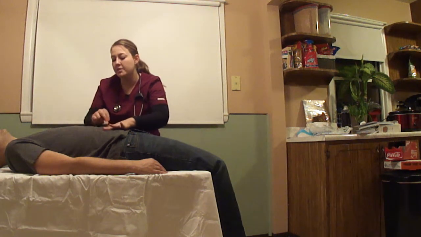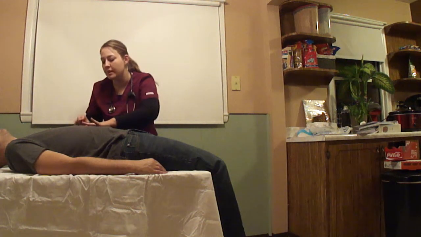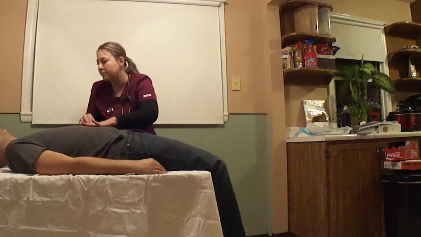Now we're going to percuss the fields here. We're gonna just percuss in the normal quadrants, just going around. Make sure we don't have any high-pitched sounds that could indicate air in the bowels, or any really dense sounds that could indicate bowel obstructions.